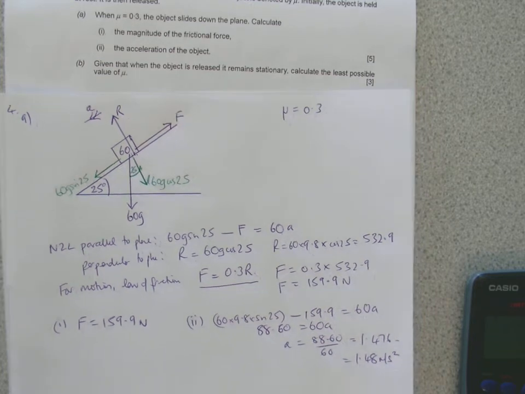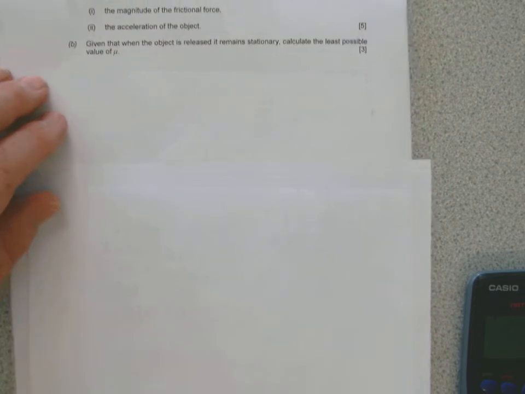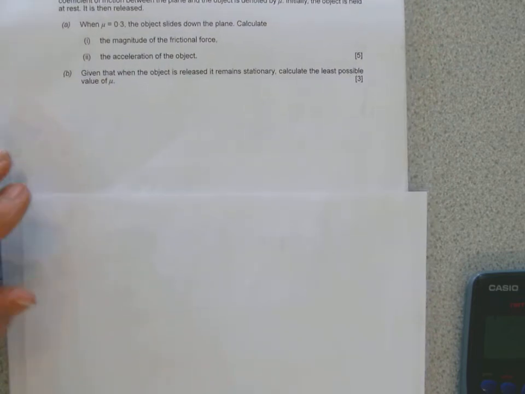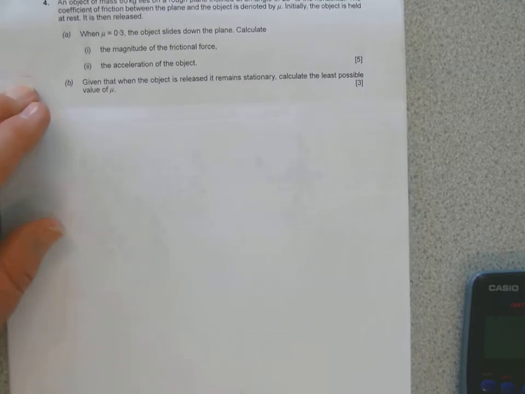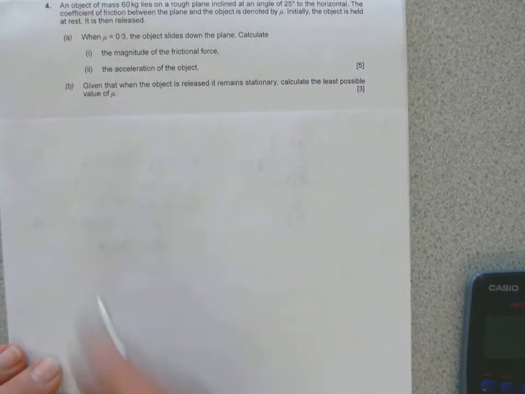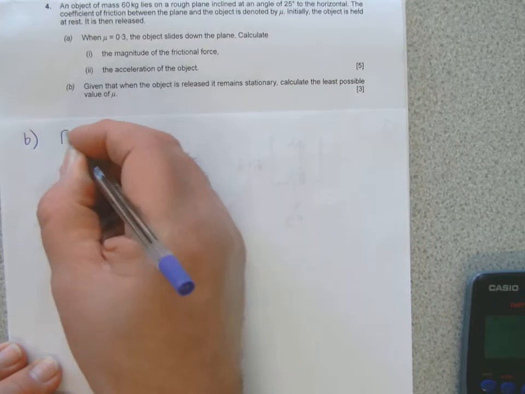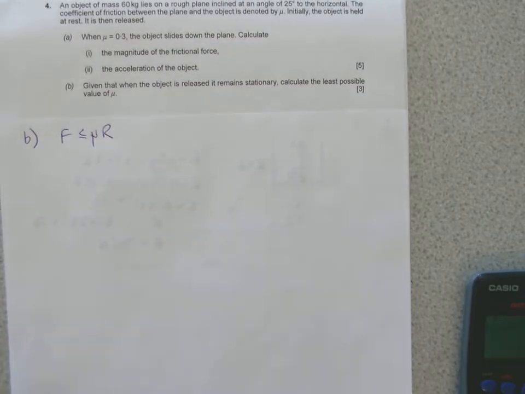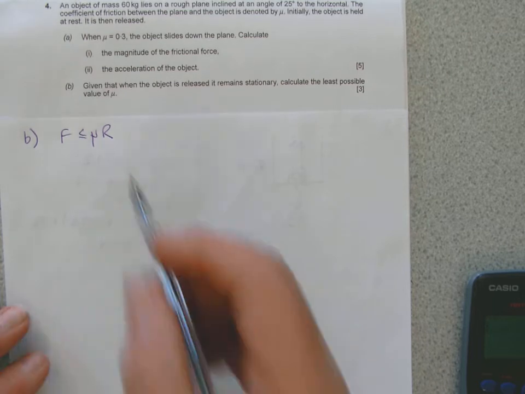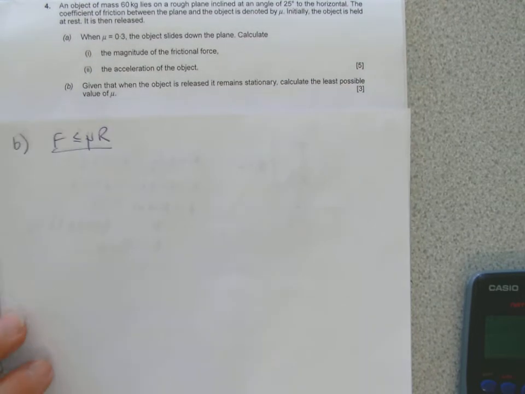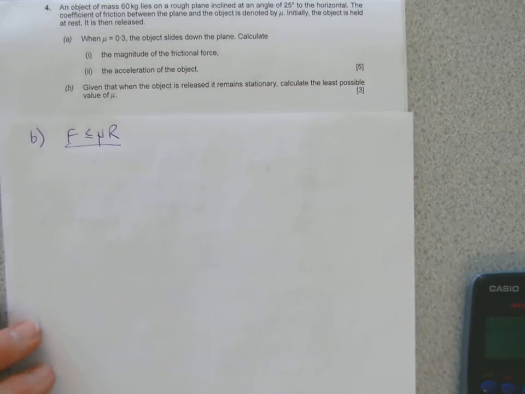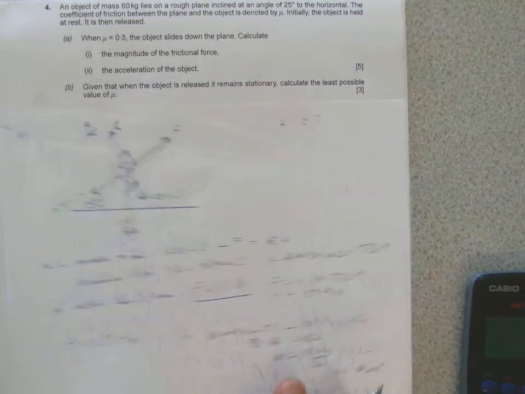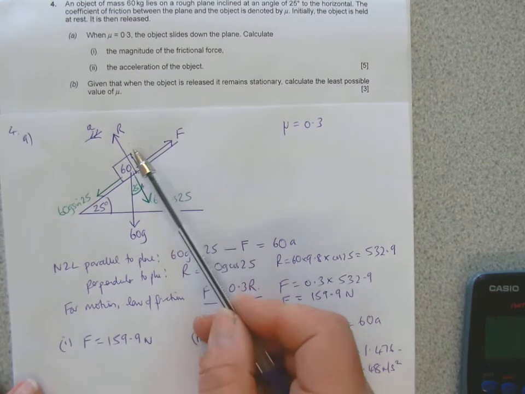Then to do part B. So it's given that when the object is released, it remains stationary. Calculate the least value of mu. Now then, if this remains stationary, that means that we have the condition that F is less than or equal to mu R. Okay, I'll bring it back to A, sorry. Okay, that's the setup in the first diagram.